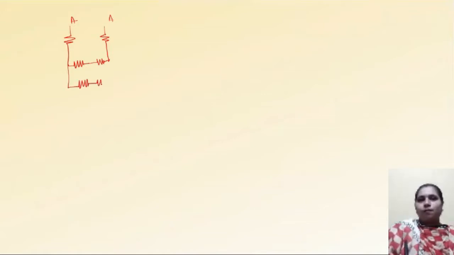So this is point A, this is also point A, and in between there is a resistor. This is point B. This is point A as mentioned.